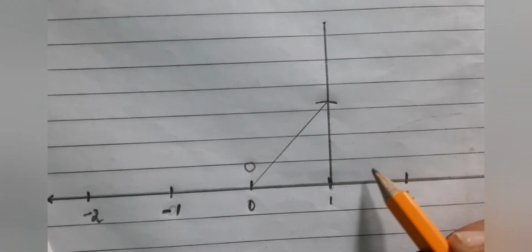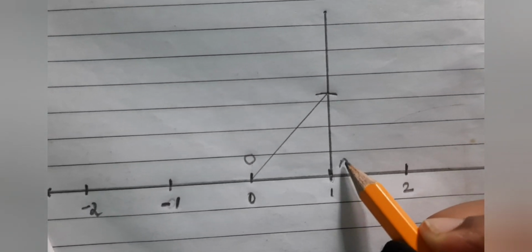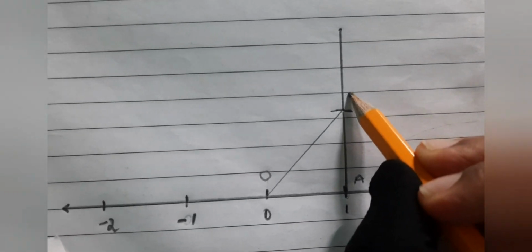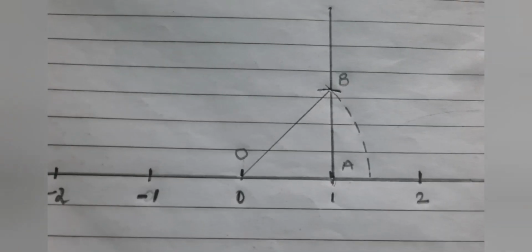Now take this as your O, take this as your A, and take this as your B, okay. Now take the measurement of this OA. From that you'll take an arc, okay. Draw this thing, okay.